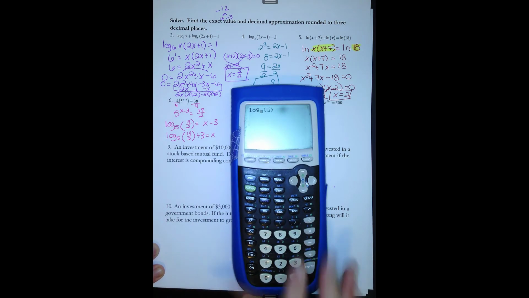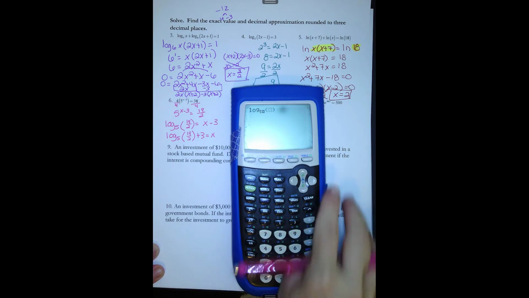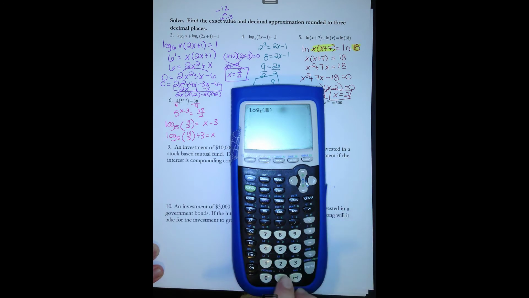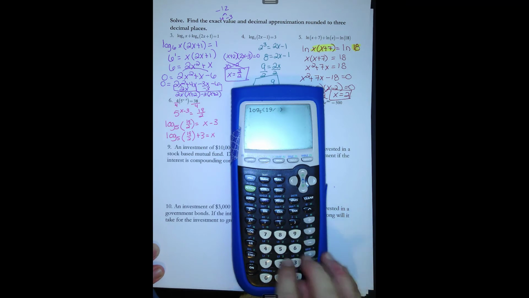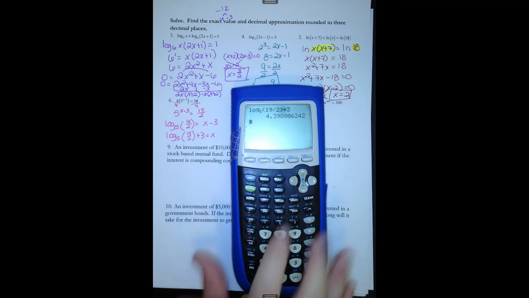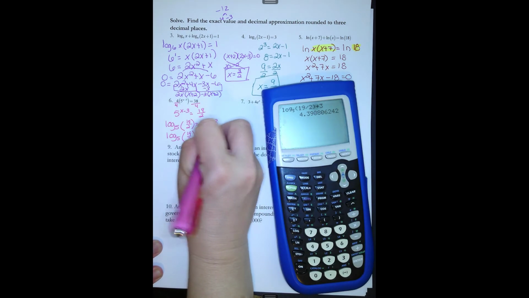So now we have log base 5 of, and then that would be 19 divided by 2. And then we can hit enter, or we can go ahead and go plus 3. And there is our approximate solution. And rounding to the nearest hundredth, that would then be approximately 4.4.